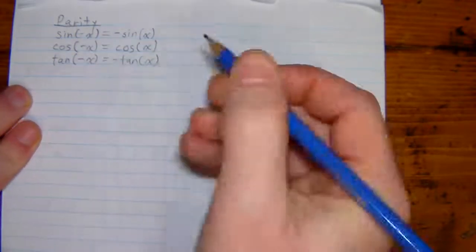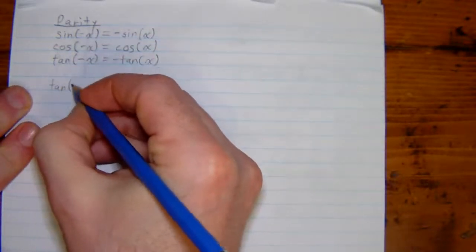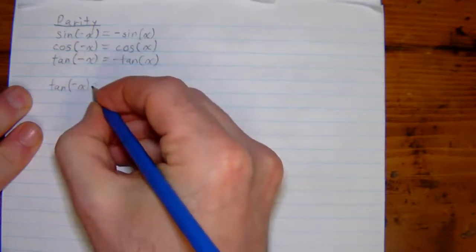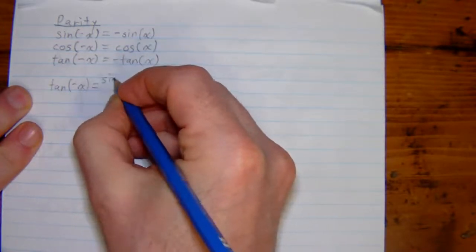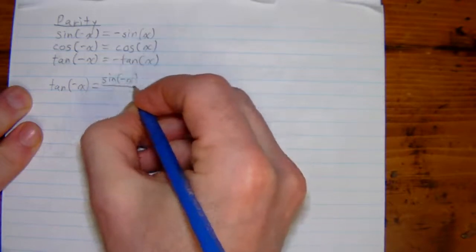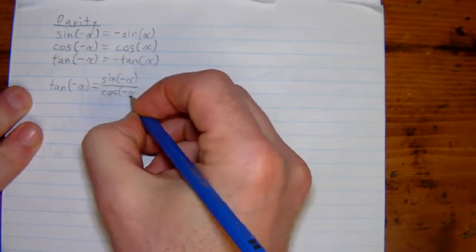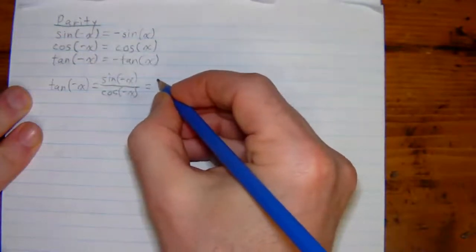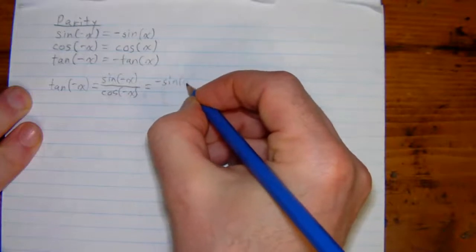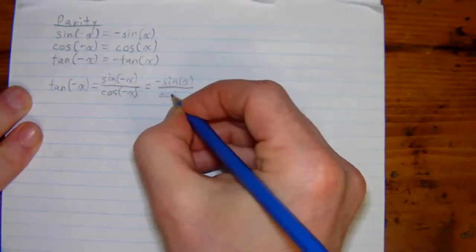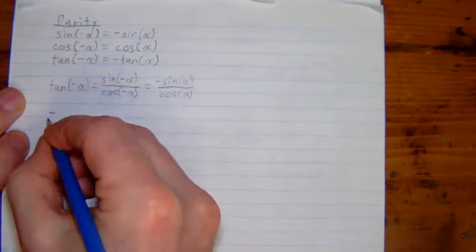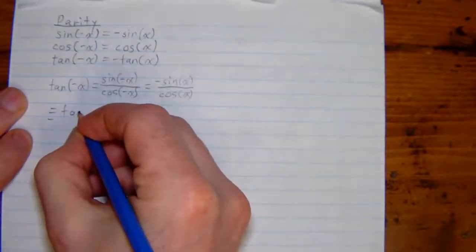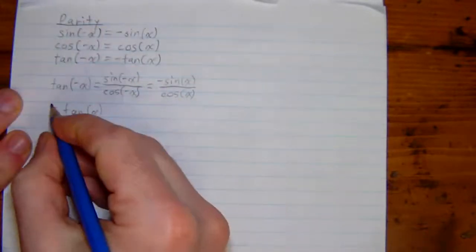And if you want to prove this one, there's a very easy proof for it, which is to simply use the identity that tan is sine over cos, and then apply the two identities for sine and cos of negative x, and we'll get negative sine of x over cos of x, and therefore that's going to equal, oh, pardon me, negative tan of x. And so that gives us our identity.